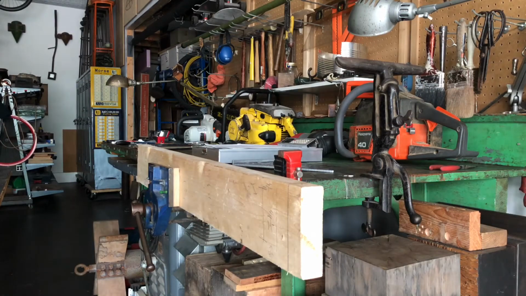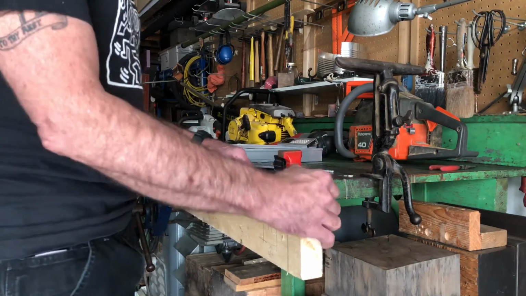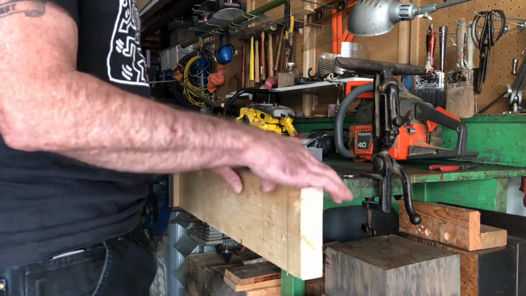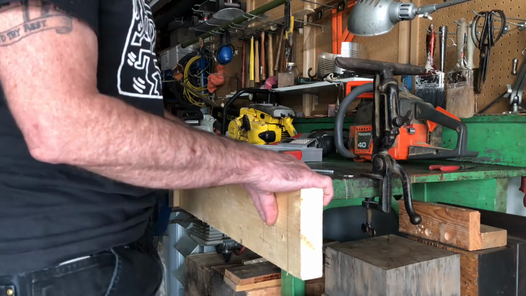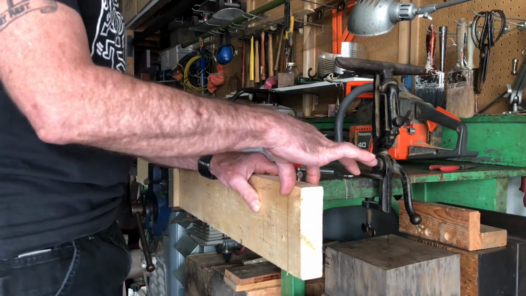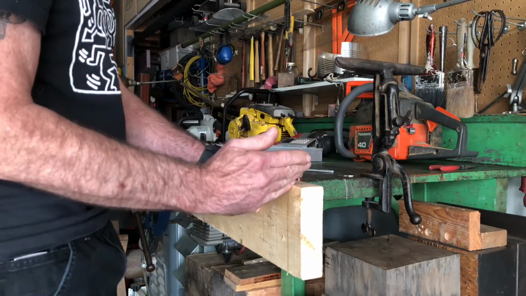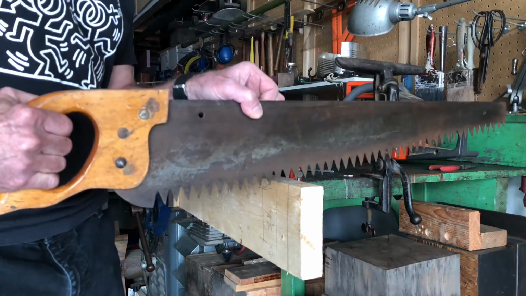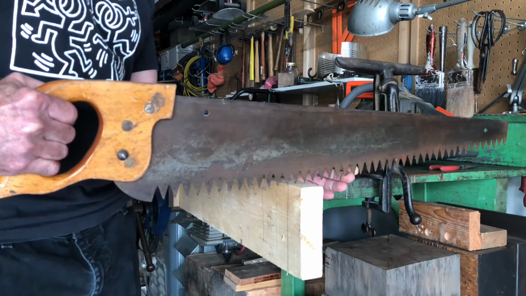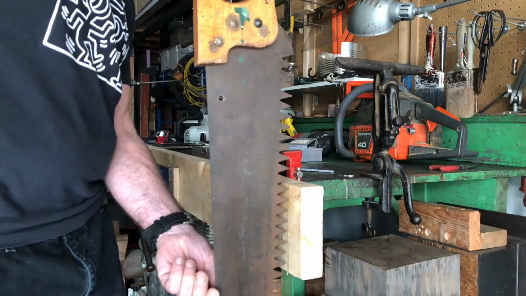Choosing the right saw to accomplish whatever you're trying to do is going to begin with the material. So the material type, whether that be hardwood or softwood, the thickness of that material, and its orientation relative to the blade. So when I say that, I mean this orientation as opposed to this orientation.